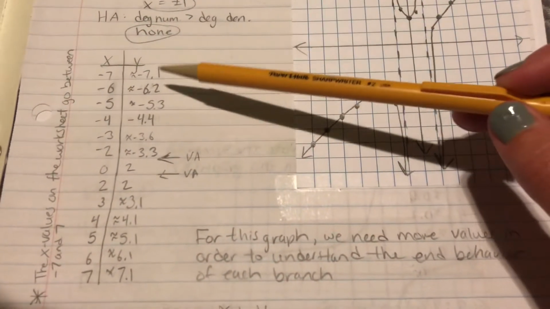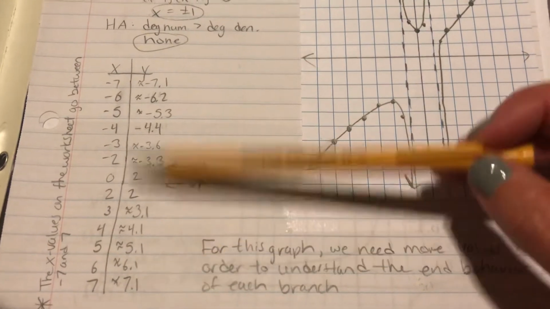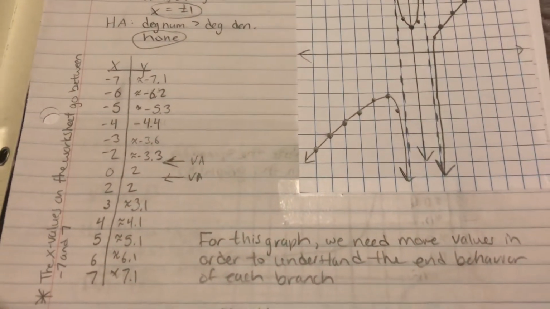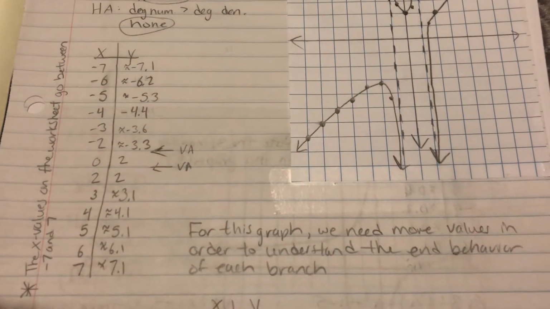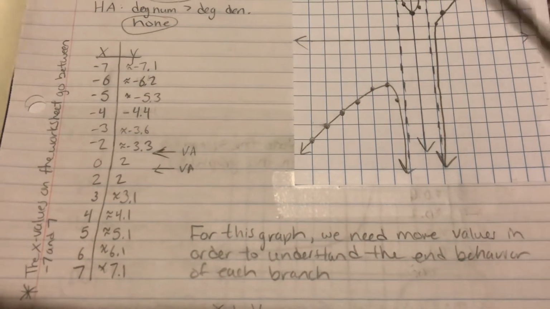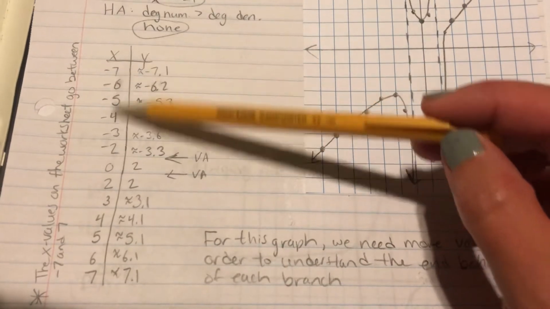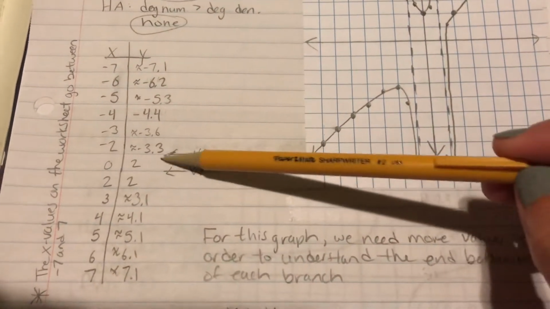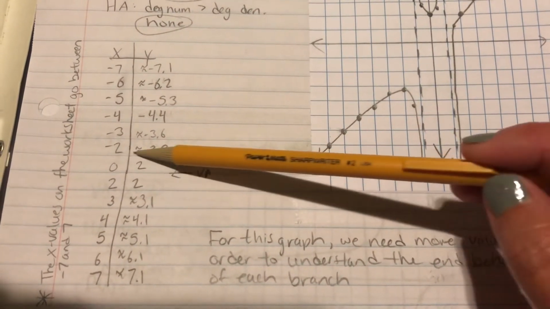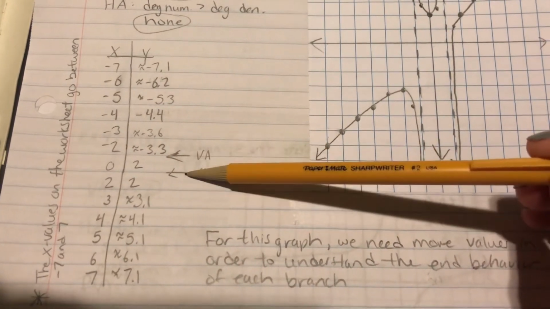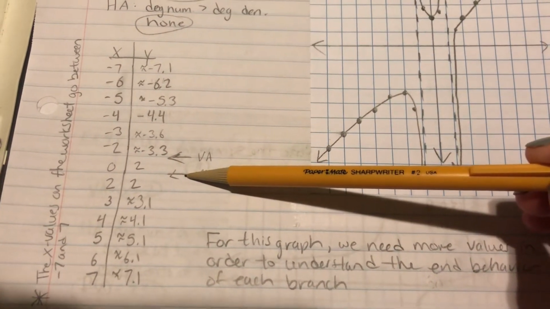I did spend a little more time writing down every single value in between there, unlike yesterday, just because these do have a much more unique shape, and I want to make sure that my graphs are as exact as I can. So I just went through and I plugged in every value between -7 and +7, except for obviously 1 and -1, because we already stated that those are going to be your asymptotes.